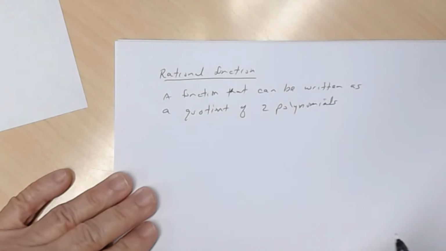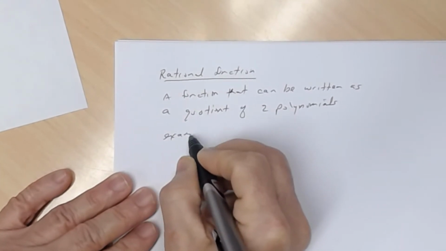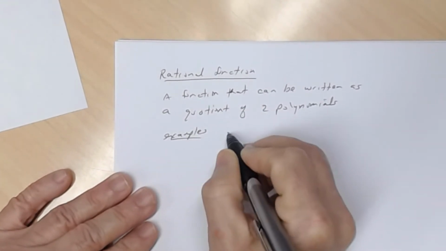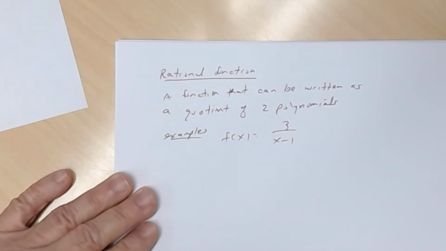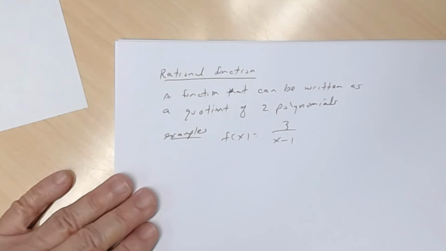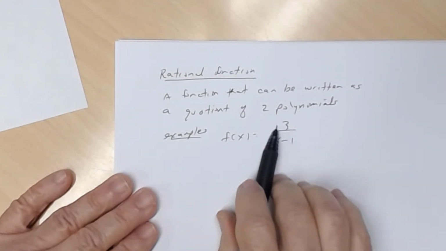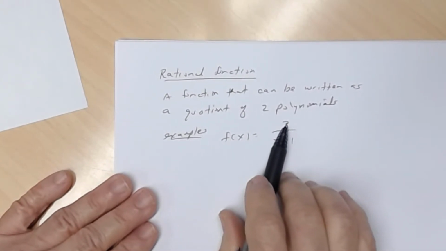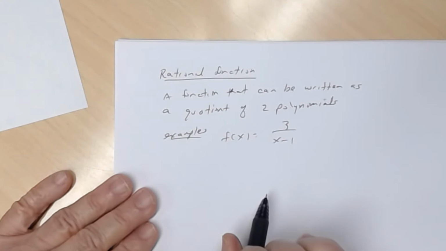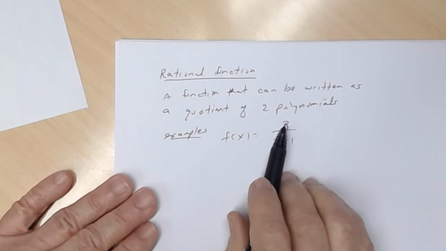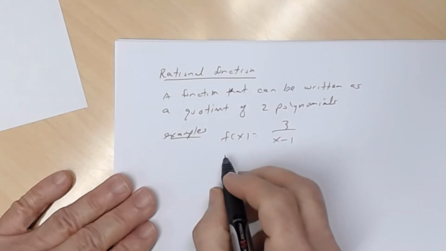Here are some examples. f of x equals 3 divided by x minus 1. That's an example of a rational function. Notice the numerator is a monomial, it's still a polynomial. A polynomial is a monomial or more. This is a binomial. So you have a polynomial divided by a polynomial.